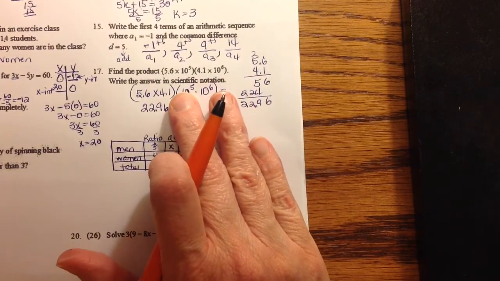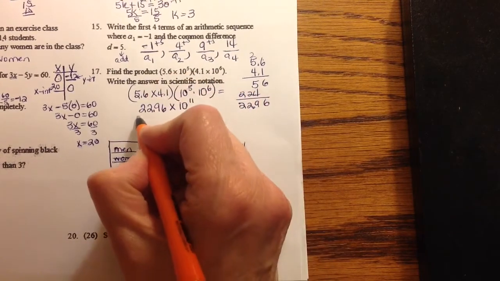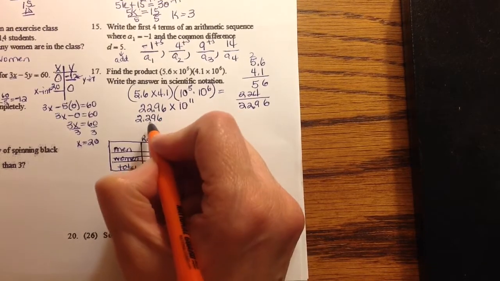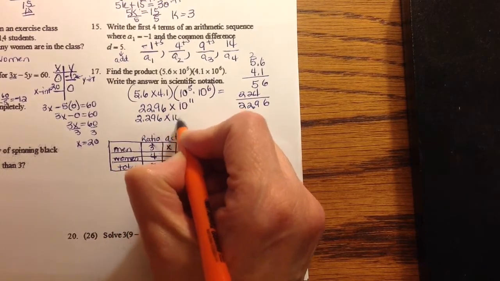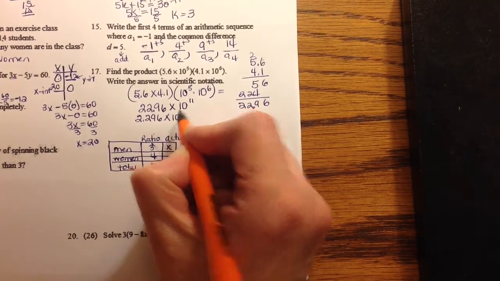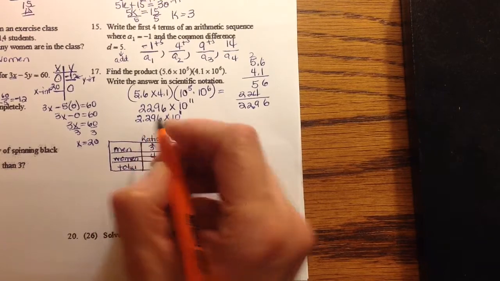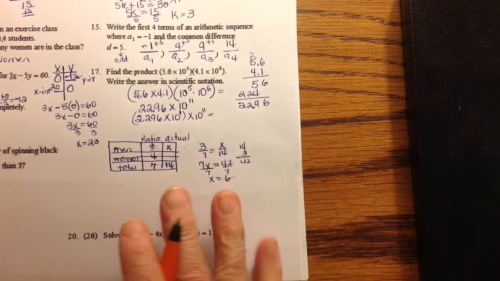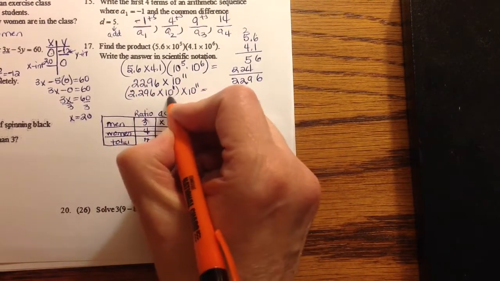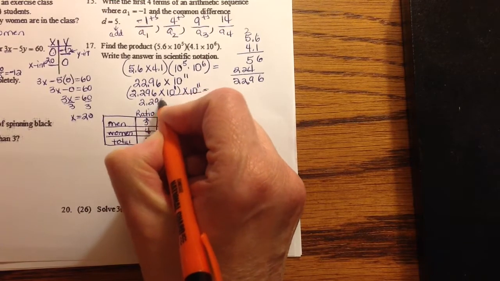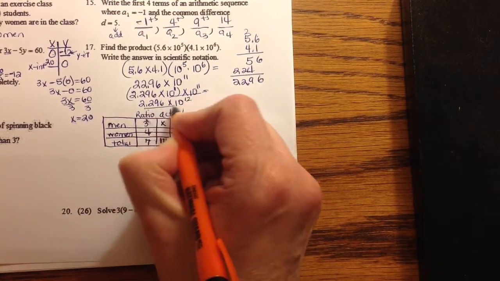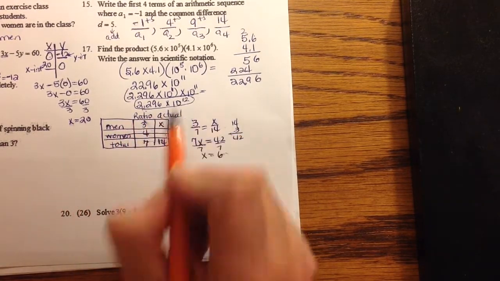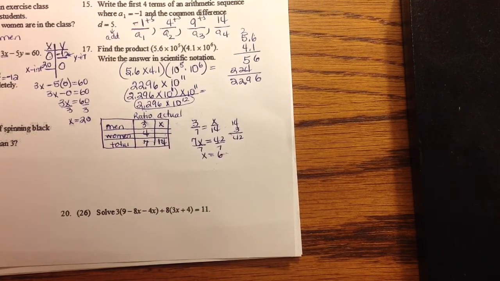Well, if you just ignore this number over here for right now and put this one in scientific notation, if the number is more than 9, then the exponent's going to be positive. So you've moved it one space to get this number here between 1 and 10. So we brought that down, and we've got our 10 to the 11th. This is the way the 7th grade book teaches it. So now, if we group our 10s together, we have 2.296 times 10 to the 12th, and that is in complete scientific notation. Between 1 and 10, and then a power of 10.